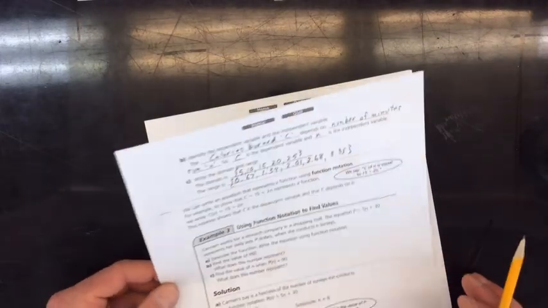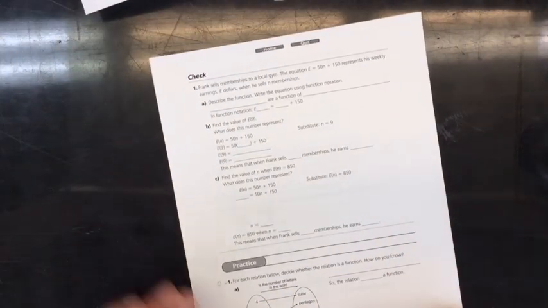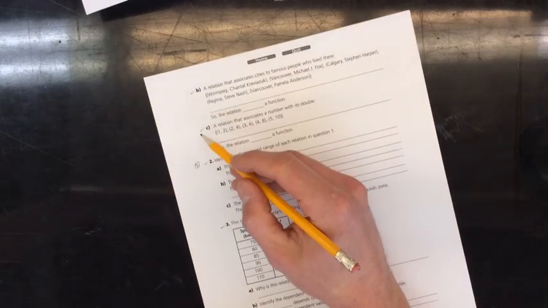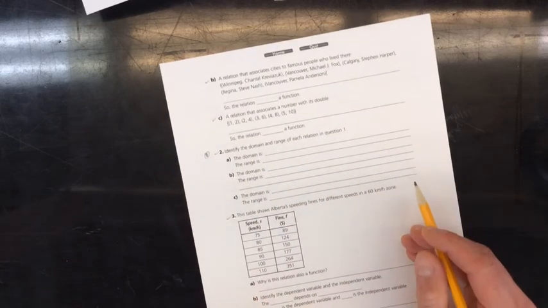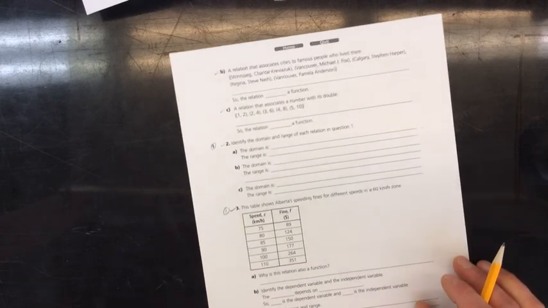So based on those examples I've gone through, I would like you to do all of number 1, A, B, and C, all of number 2, and all of number 3. Tomorrow we'll finish this section and do the rest of our assignment.